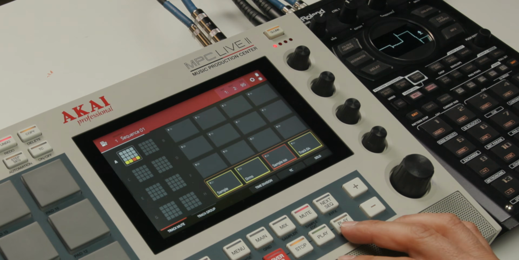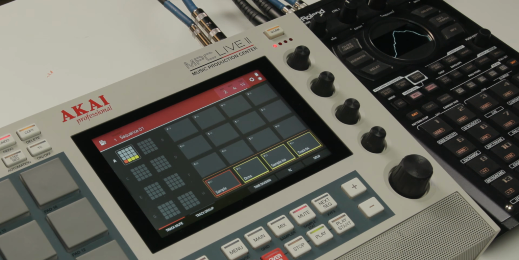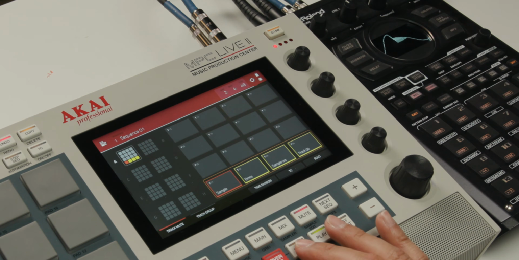Right here, for an example, if I hit play, I could... It's rocking. Woo. So I'm able to turn on and off effects within a click of a button.